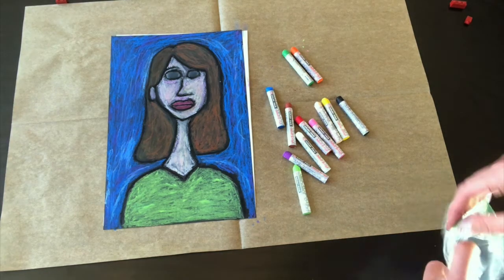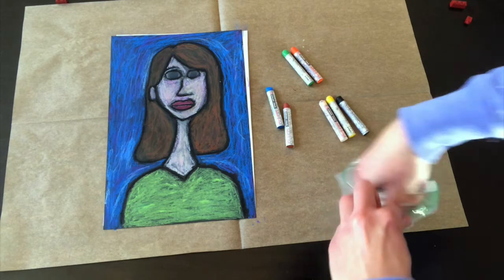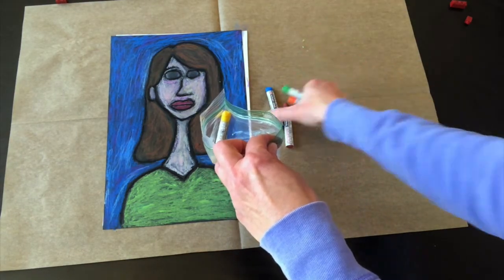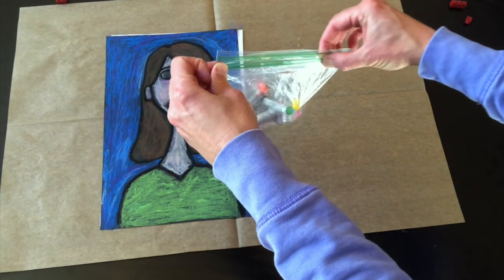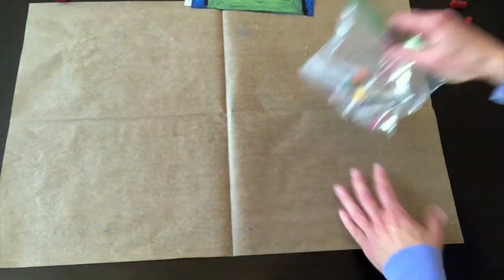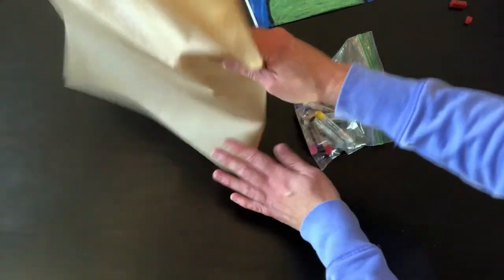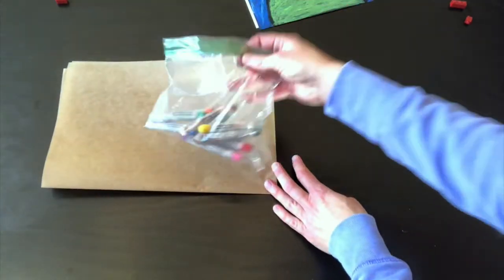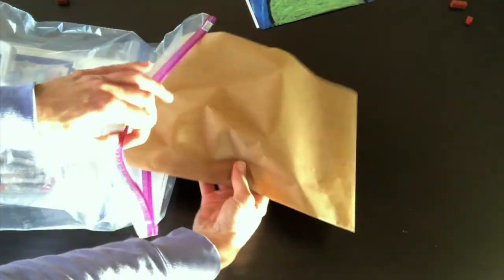Now it's time to clean up. Collect all of your oil pastels and place them in the baggie and put them in your art kit bag. Then carefully fold up your brown paper and put it back into your art kit to be used for another project. And then when your teacher says it's time, hand in your art kit, hand in your portrait, clean up your desk and wash your hands. I hope you had fun.